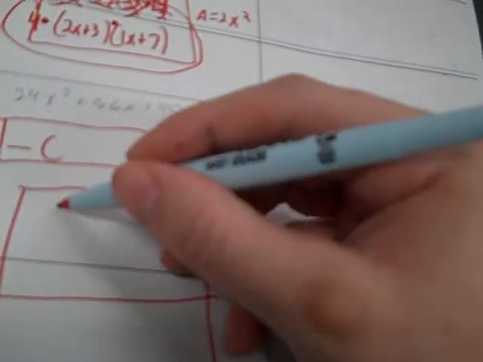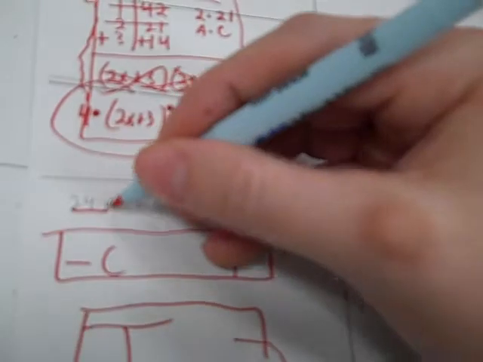Okay, and then the last one, 24x to the second plus 96x plus 90, okay? Okay, so GCF, I do not have the negative in front. I don't have x on everything. 24, 96, and 90.